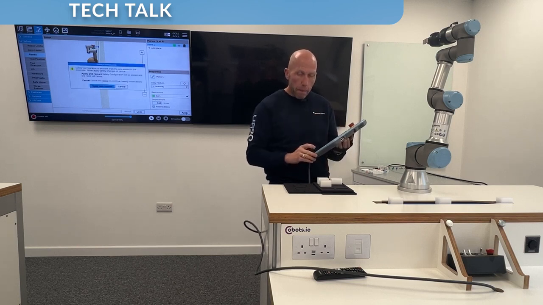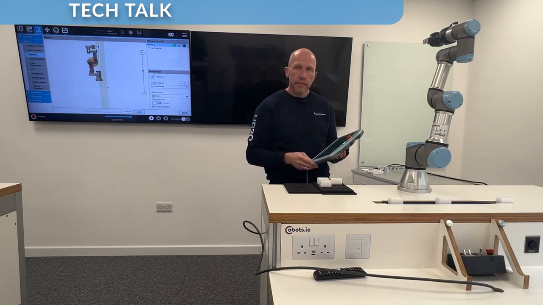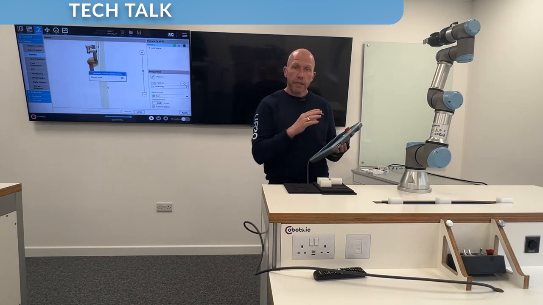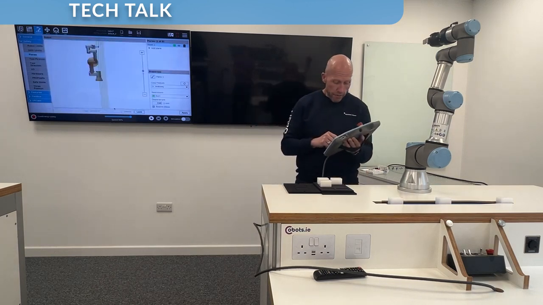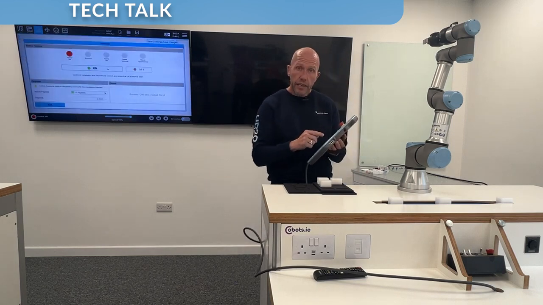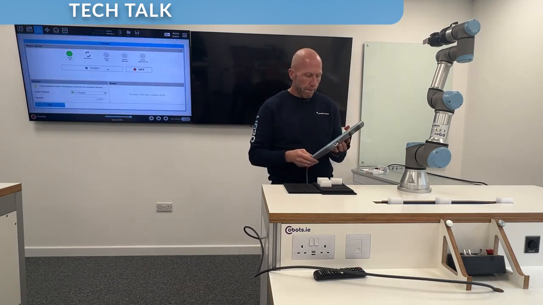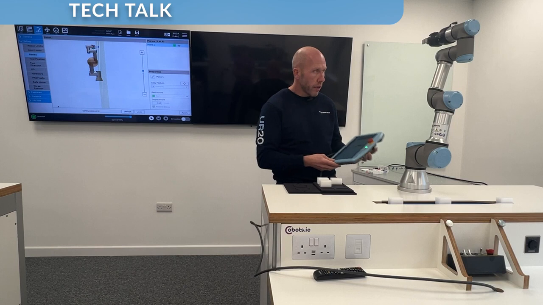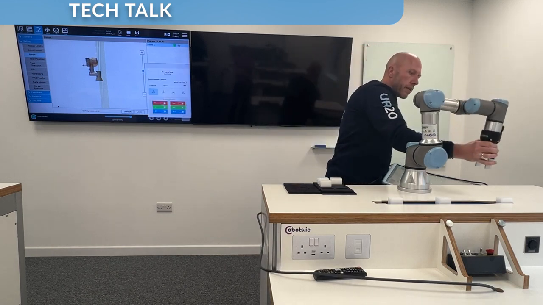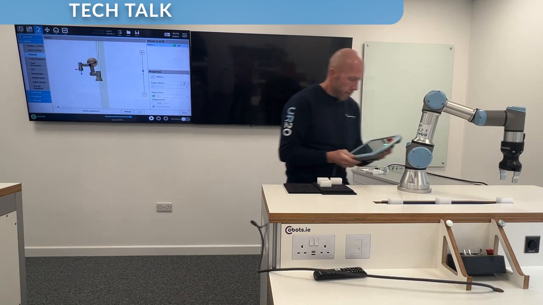Perfect. So now I'm going to apply that and apply and restart. The robot's going to ask me to confirm those safety settings in a second. So it asked me to confirm those, and now I can initialize the robot. It probably takes about 30 seconds just to initialize the robot. Perfect. Now I can release the brakes. Perfect. So now I can take my robot back to roughly the start of the program.